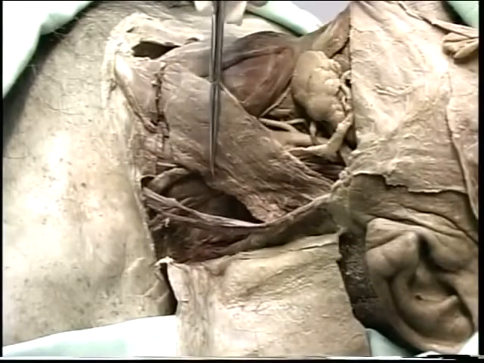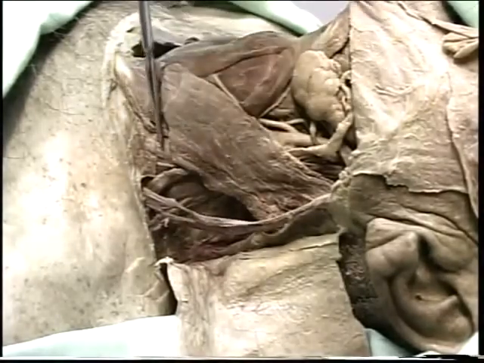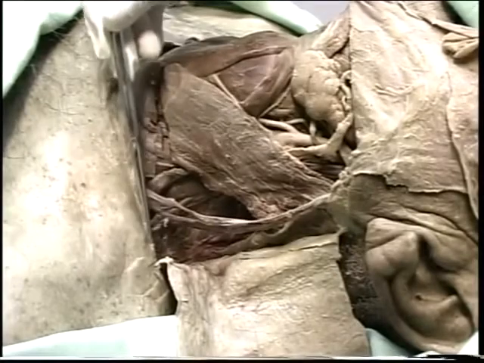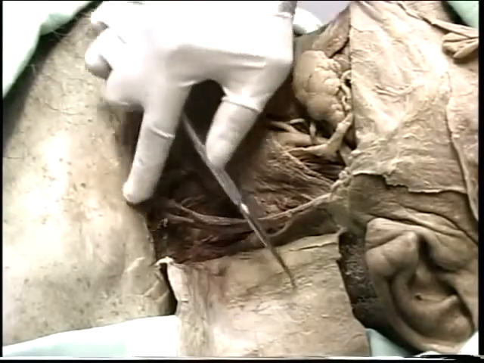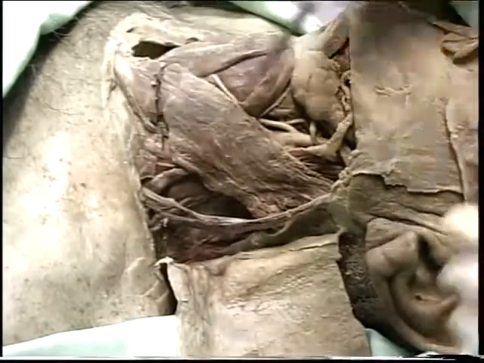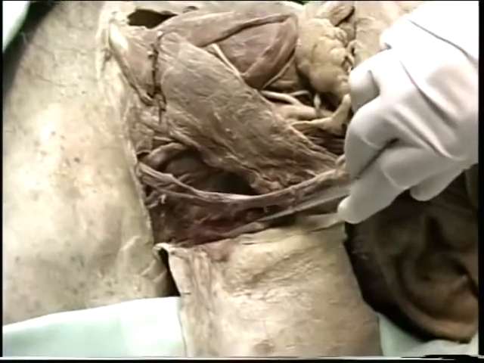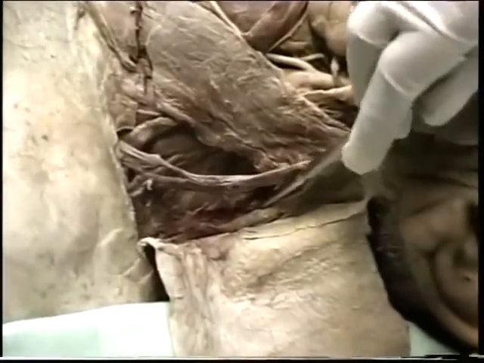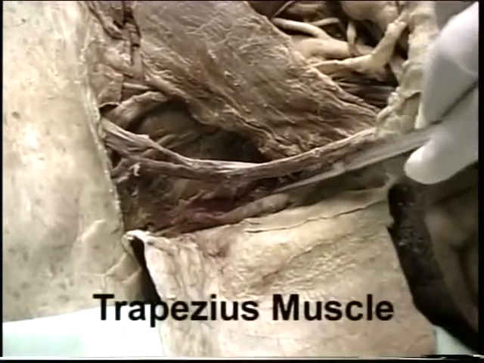Let's look at the boundaries before I reflect this. The anterior boundary is the posterior border of the sternocleidomastoid, the middle third of the clavicle is here, and this in the back here, which I'm holding right now with my probe, is the superior border of the trapezius muscle.